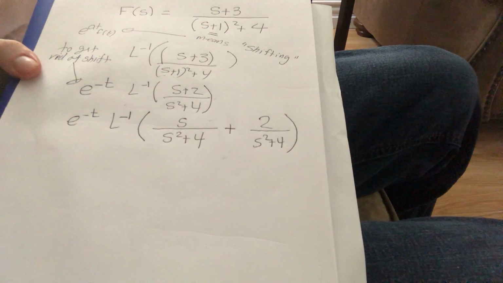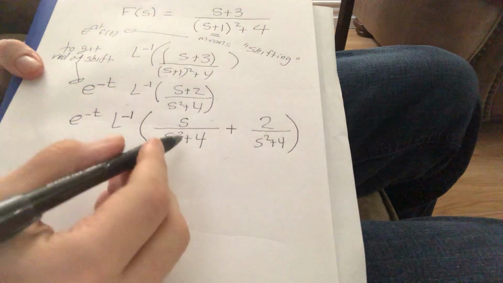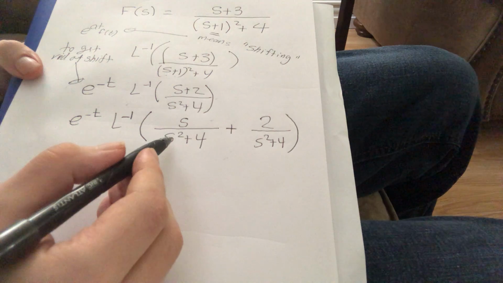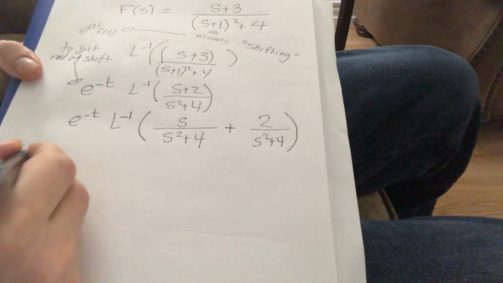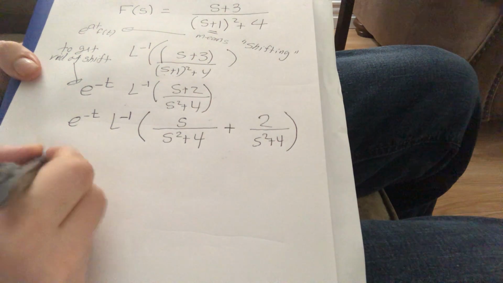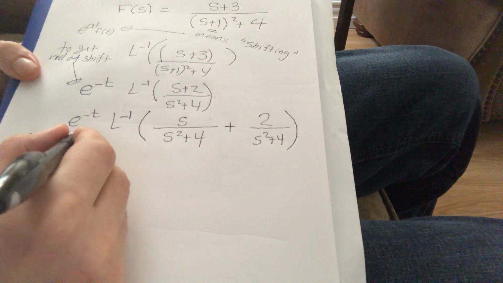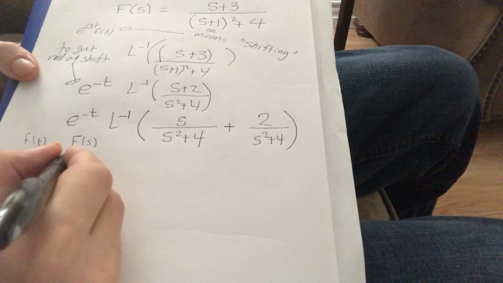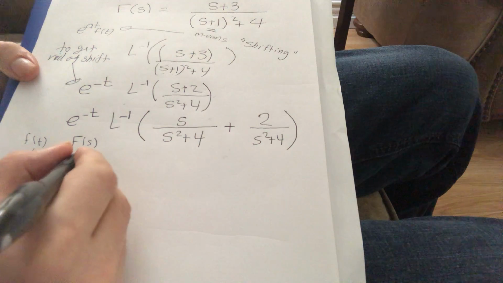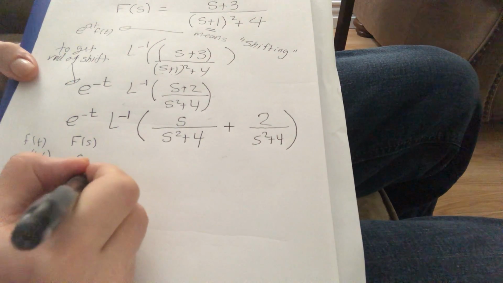Now, if I look at my rules, there is a rule for this, and they tell you it's cosine kt, when that's the function, Laplace transformation for this is you put the s on top and an s squared plus k squared.